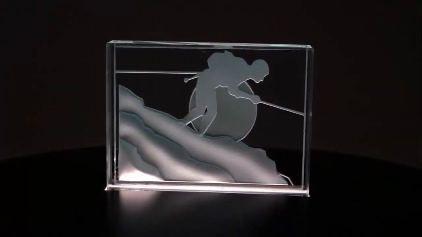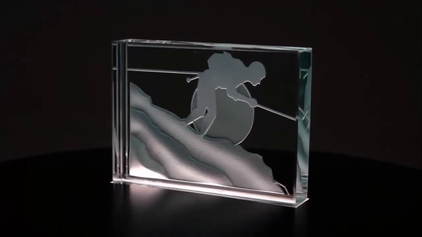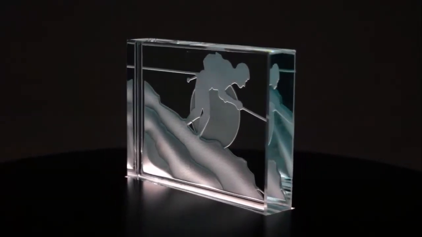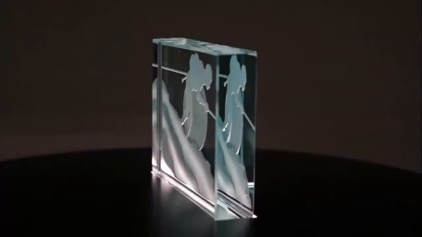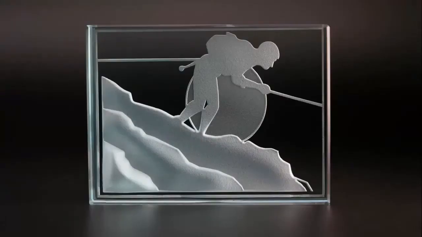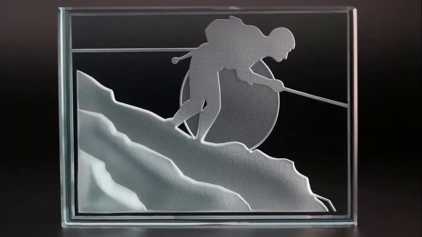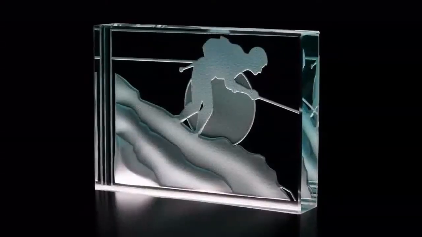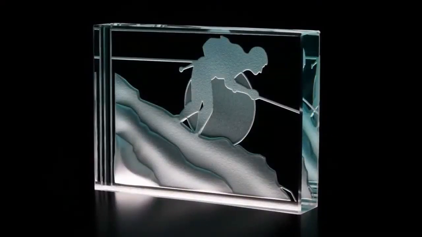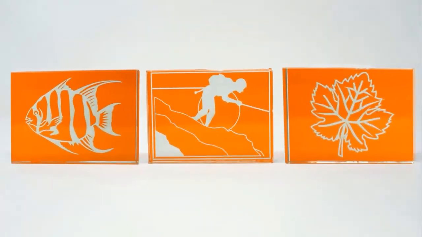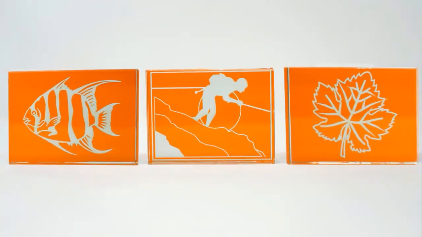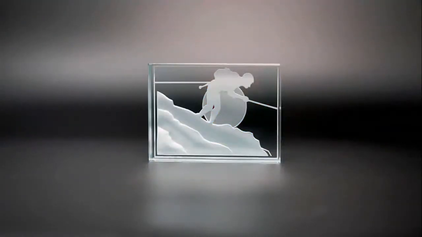The image closest to you is carved the deepest, and then it just steps from there. So it's like walking up a hill and finding a rock climber. So this is a traditional award. You can add this to any kind of item. So it adds more value, adds more dimension, adds more color. Hands down, sand carving on glass is the way to go.